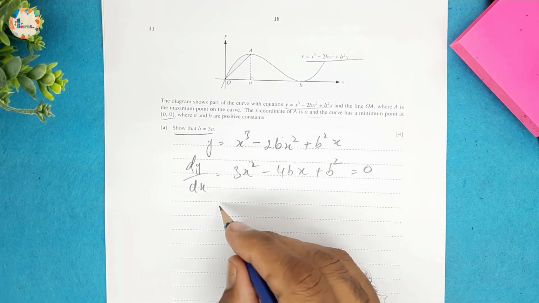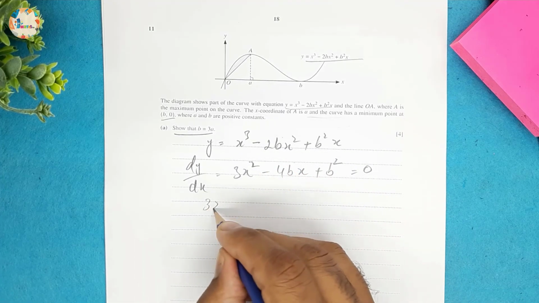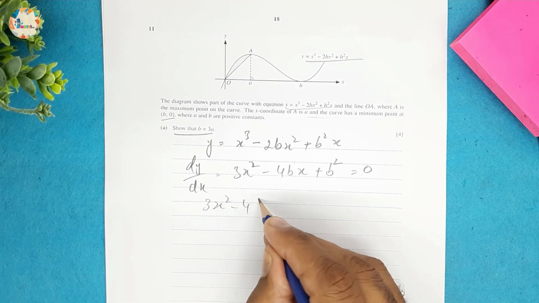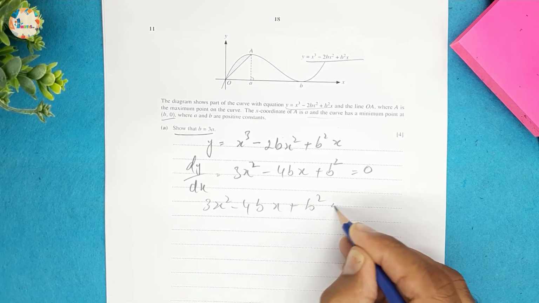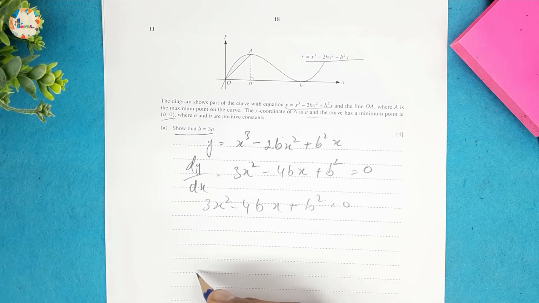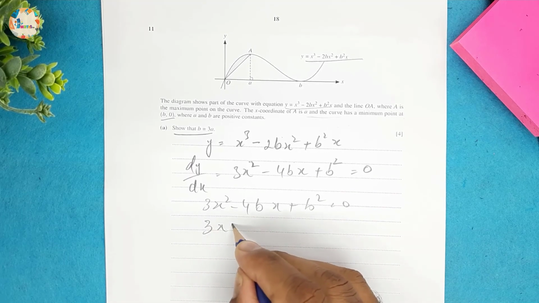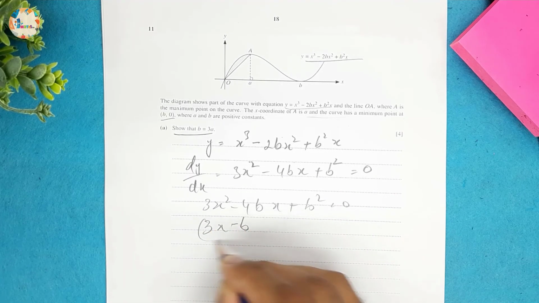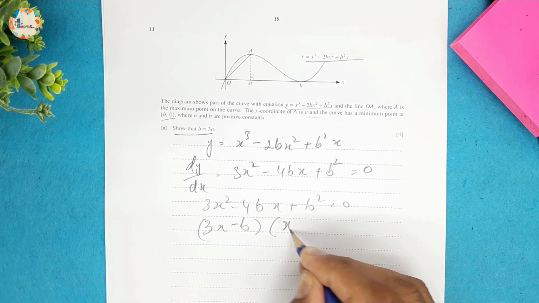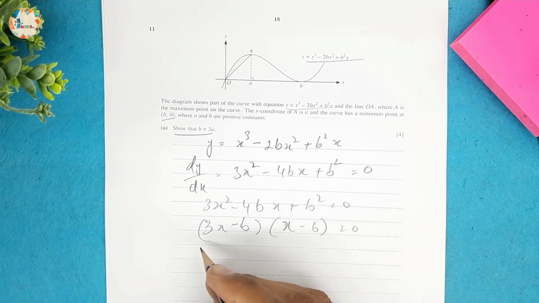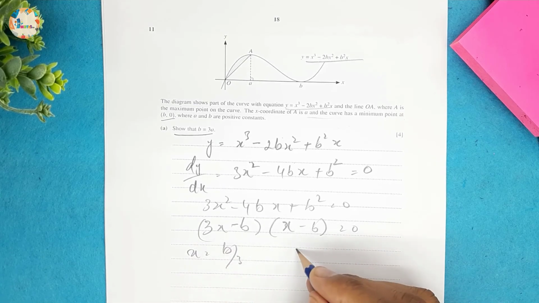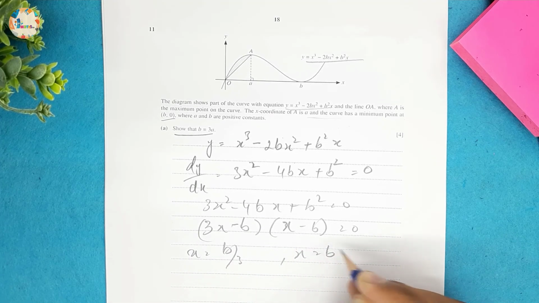So we can write 3x² - 4bx + b² = 0, and if we factorize we can write it as (3x - b)(x - b), these will be the factors. So this implies x = b/3, and this implies x = b.